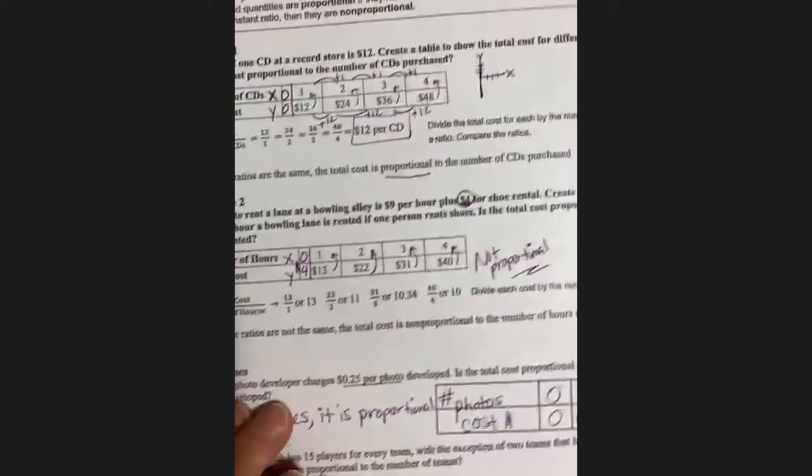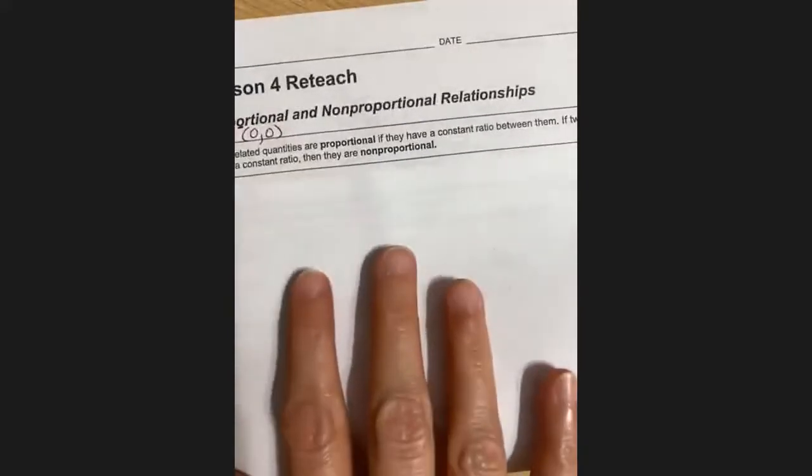Okay, we want to make sure that we pull these notes up and place them in the right location inside of your journal. So we are on Reteach Lesson 4. Moving over to your journal, we should be going into our table of contents to write down our information there.